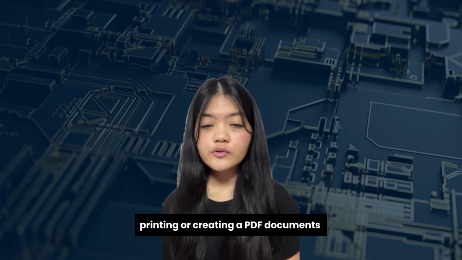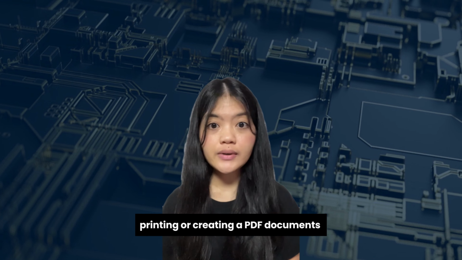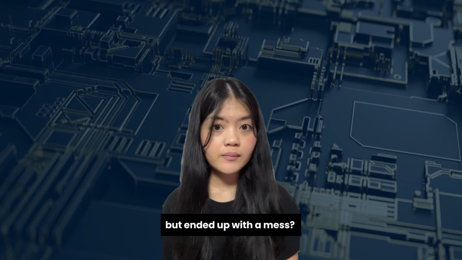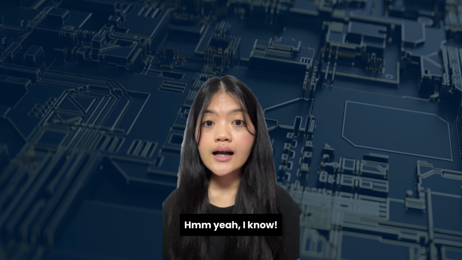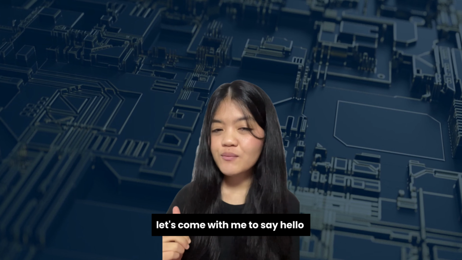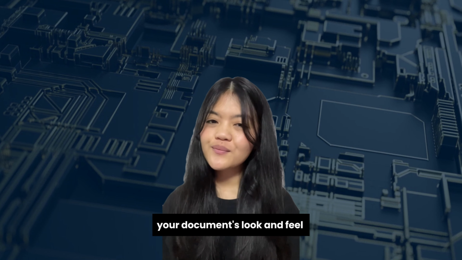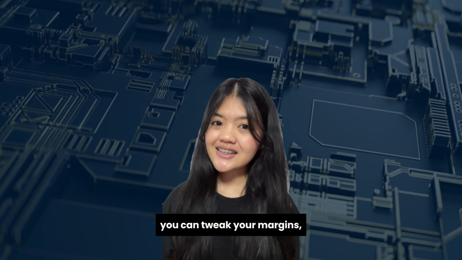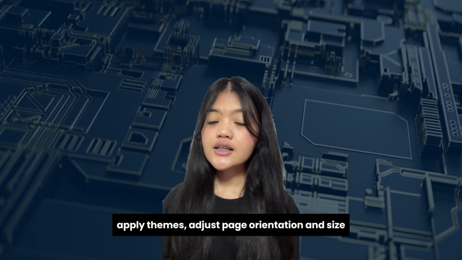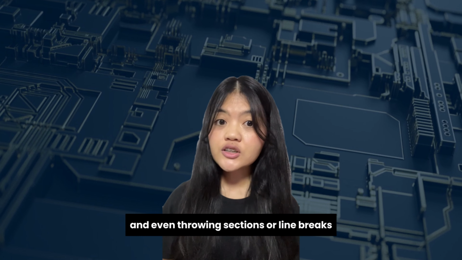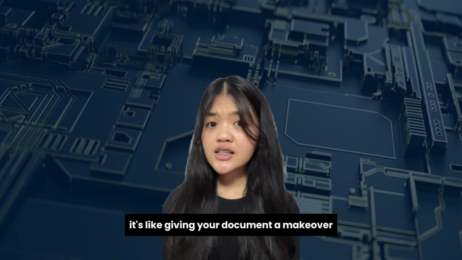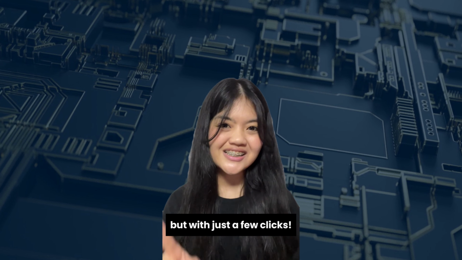Have you ever tried printing or creating a PDF document based on an Excel file but ended up with a mess? Yeah, I know. Let's come with me to say hello to the page layout. Page layout is a tool for customizing your document's look and feel. You can tweak your margins, apply themes, adjust page orientation and size, and even throw in sections or line breaks. It's like giving your document a makeover but with just a few clicks.